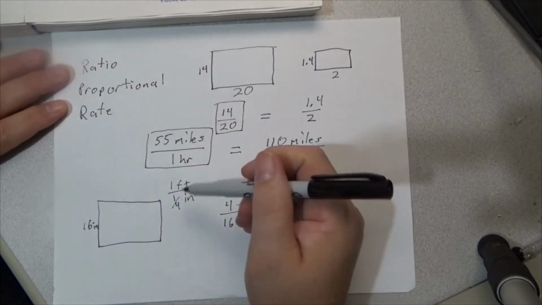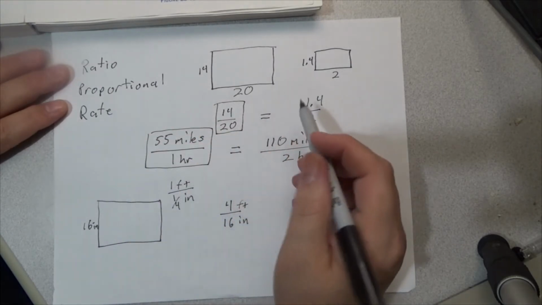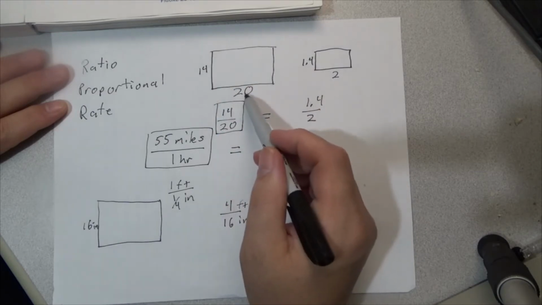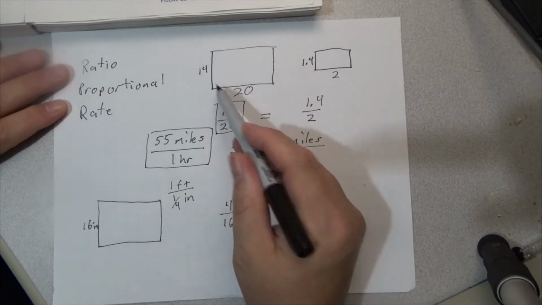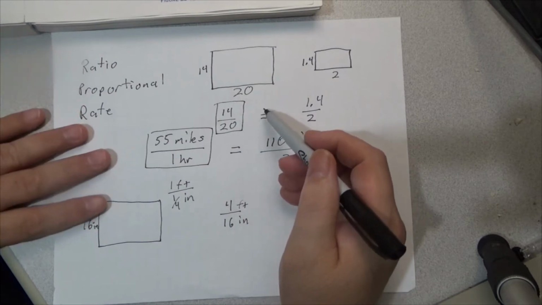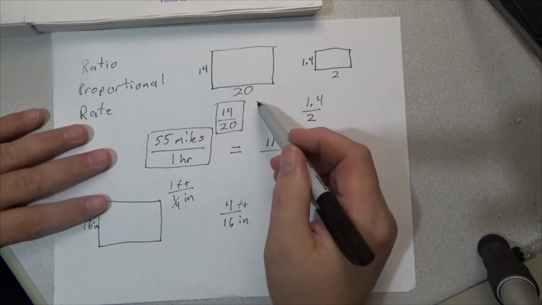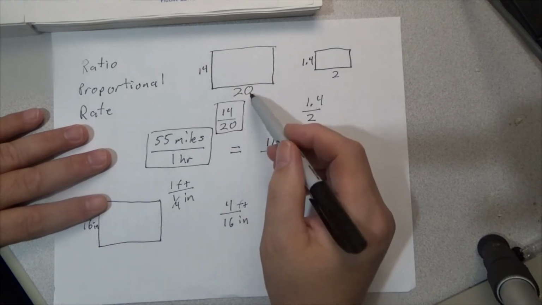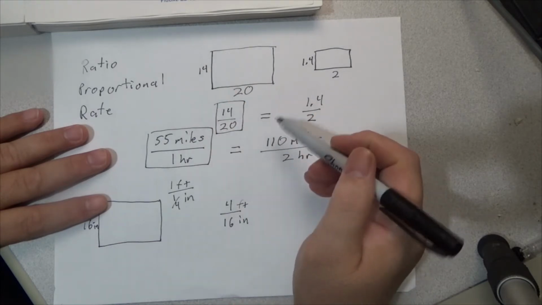So let's say you have a pool in your backyard, and the width of it is 14 and the length of it is 20 feet. So the ratio of the two sides is 14 to 20, or you can also say 20 to 14.